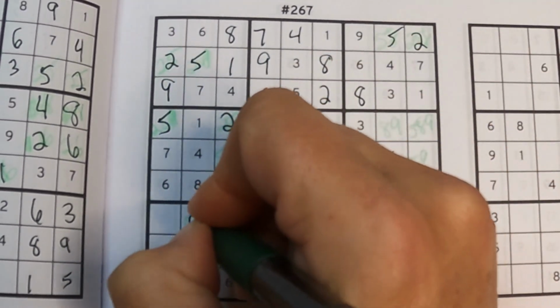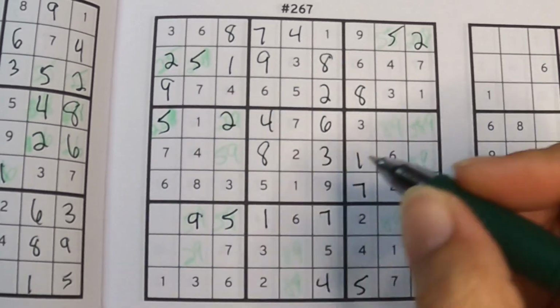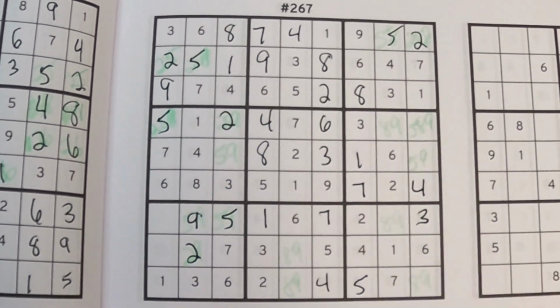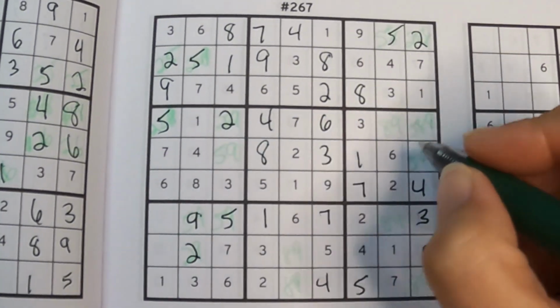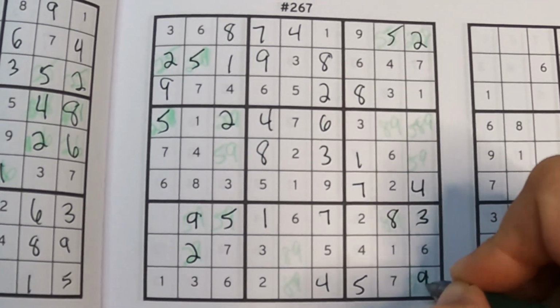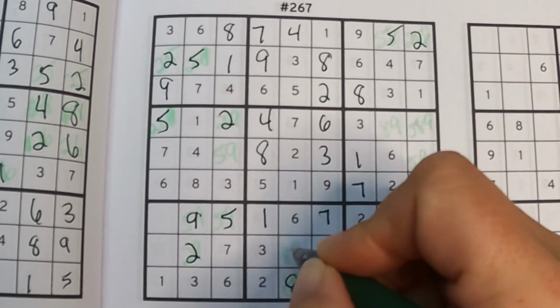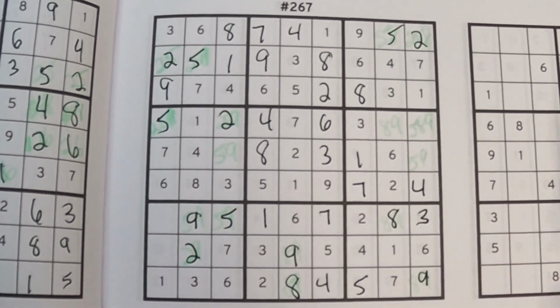That 5 makes this our 9, 5. And that 9 makes this our 2. That 9 makes this our 8, 9, and that 9 makes this our 8, 9.